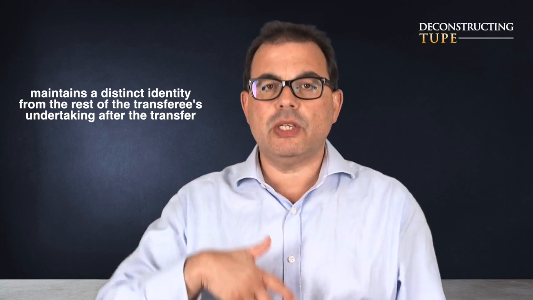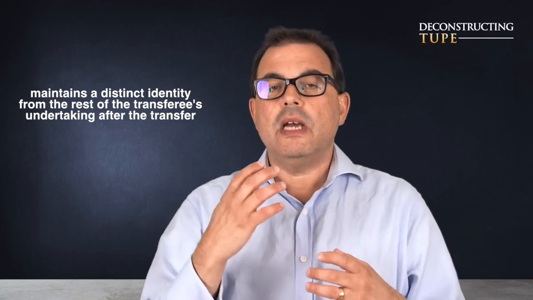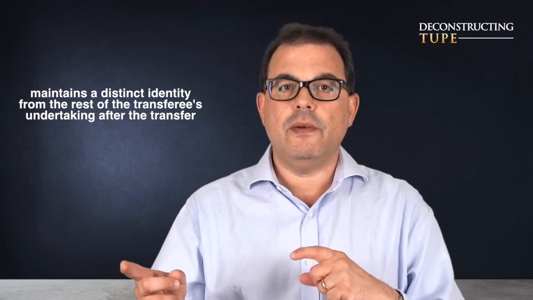Union recognition, just for completeness, also transfers to the transferee under Regulation 6 of TUPE, and it'll apply to both voluntary and statutory recognition. So that means that certain rights, such as the right for union representatives to have paid time off, transfer to the new employer. But this only applies if the organised grouping of resources, i.e. what transfers, maintains a distinct identity from the rest of the transferee's undertaking after the transfer.